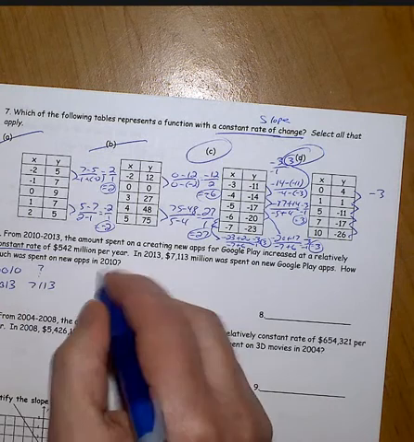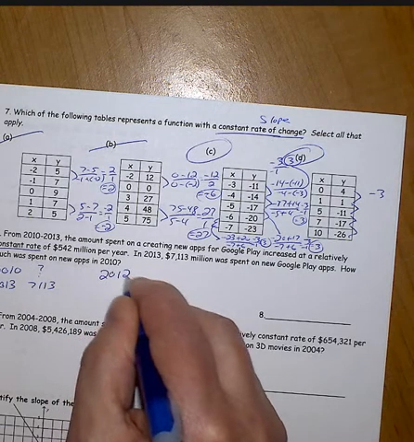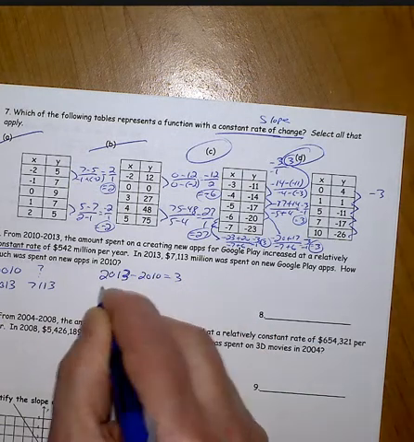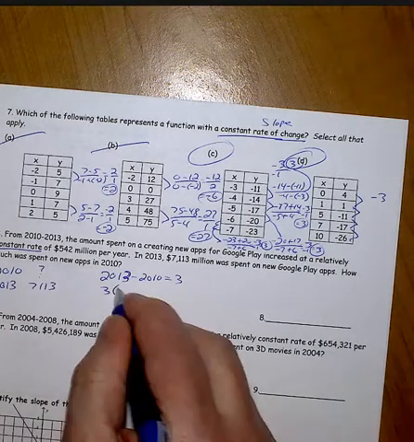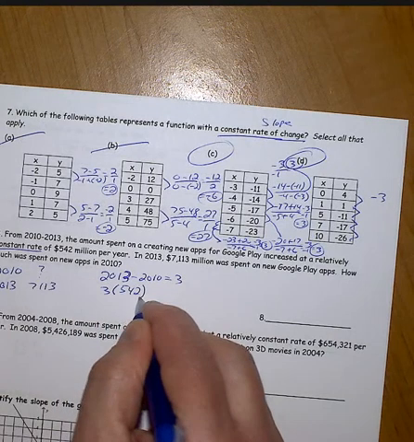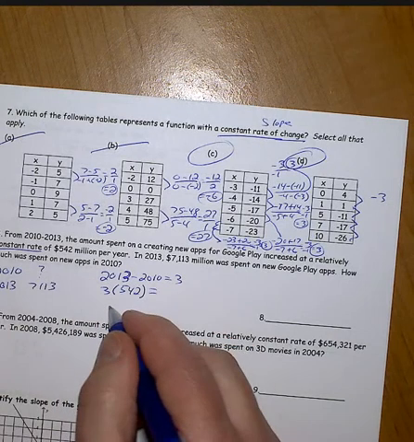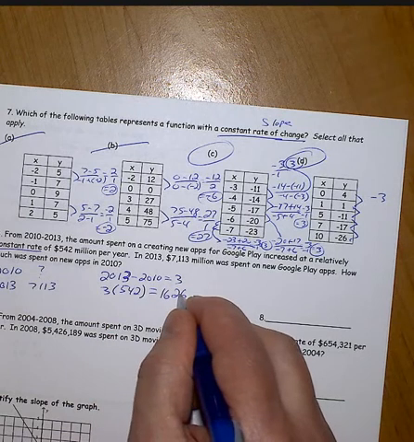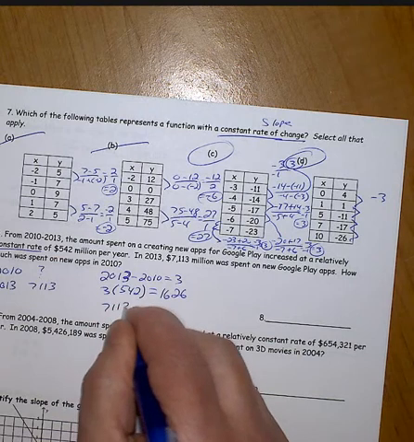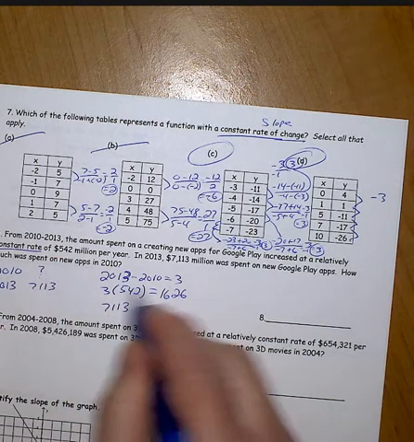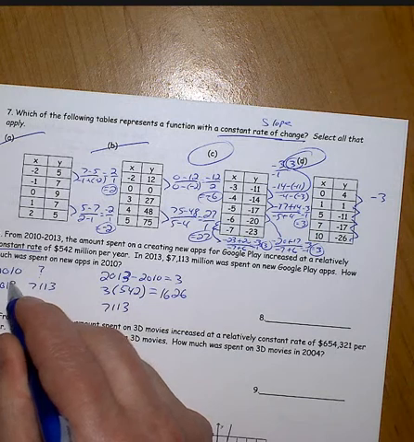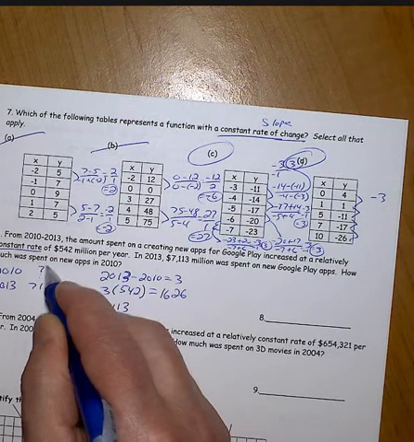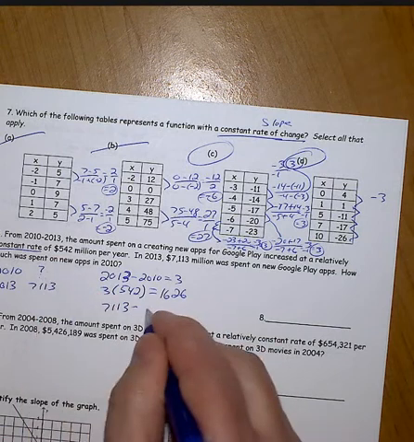So our shortcut: 2013 minus 2010 equals 3. I take the 3 and multiply it by the change every year. So 3 times that is 1626. Then I'm going to take 7113 and subtract that 1626. Or I could just subtract 542 from 2013 and get 2012, subtract it again at 11, and subtract it to get 10. So this way gives us the same answer.